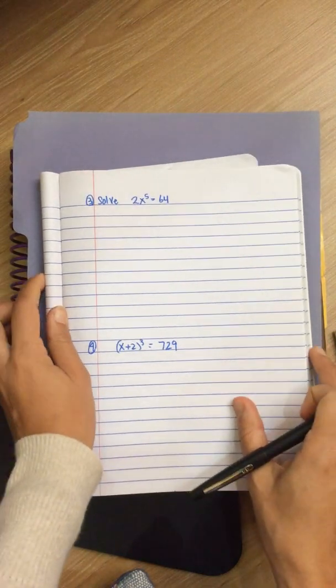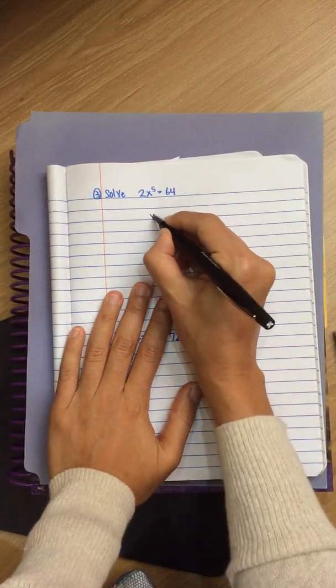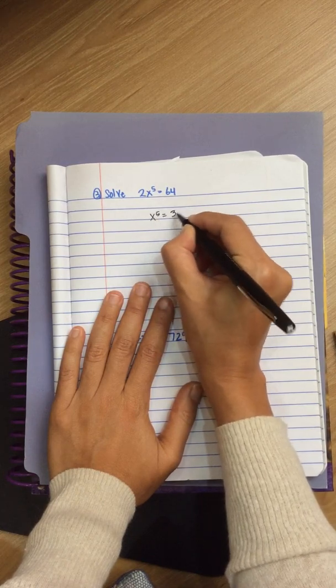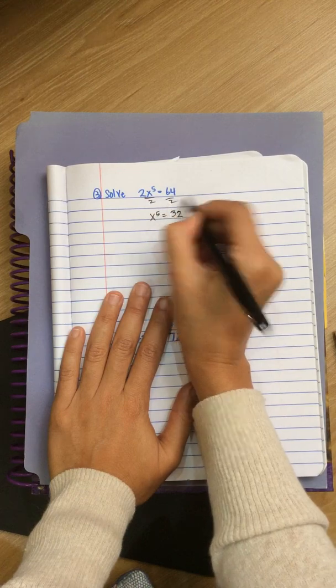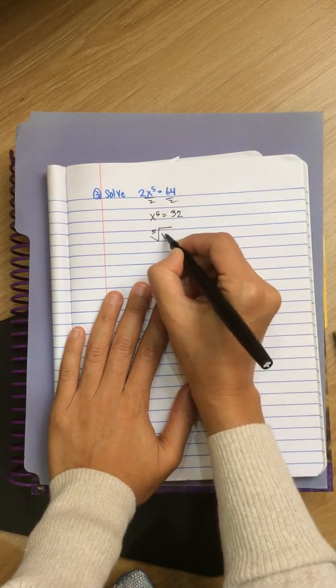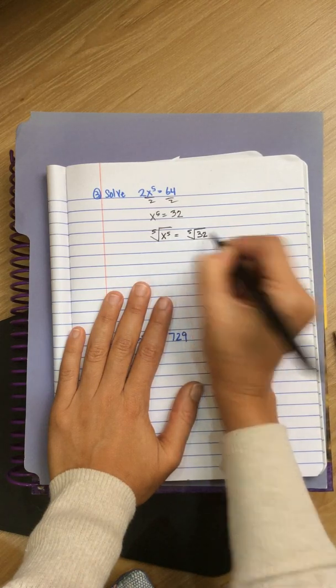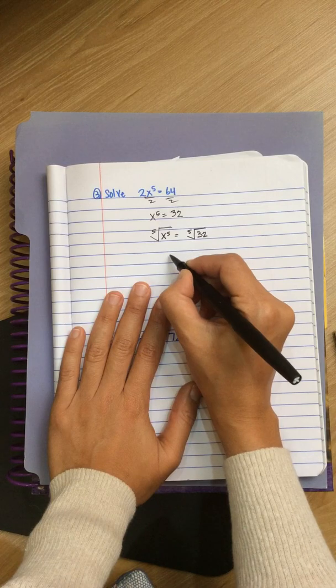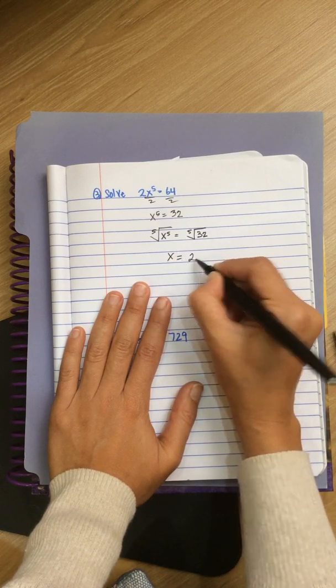All right, now let's do some solving. 2x to the fifth equals 64. Okay, well, let's start with dividing by 2. So that means x to the fifth equals 32. Now to get rid of the fifth power, I'm going to take the fifth root of x to the fifth, and that equals the fifth root of 32. That comes out to be x, and x equals 2.